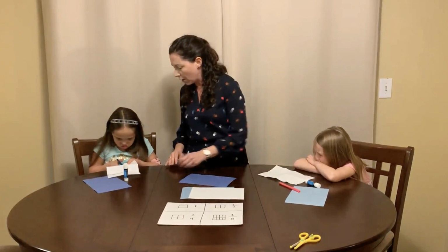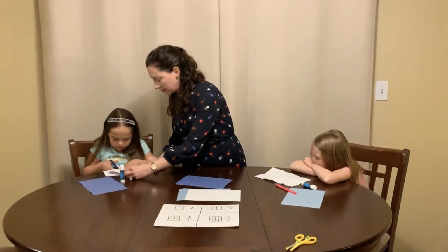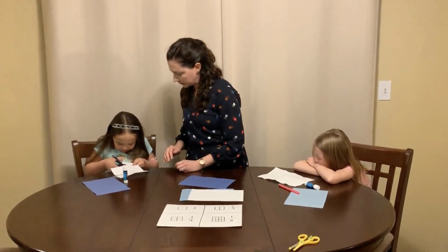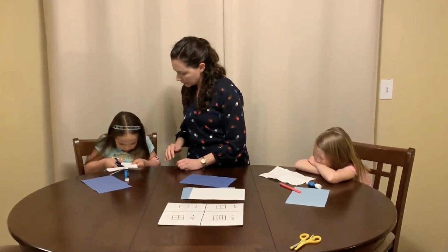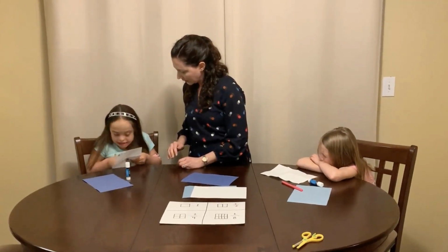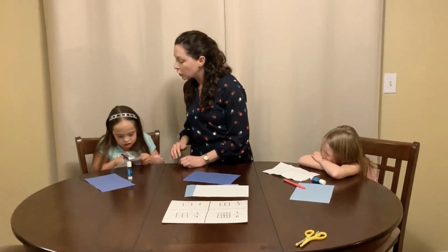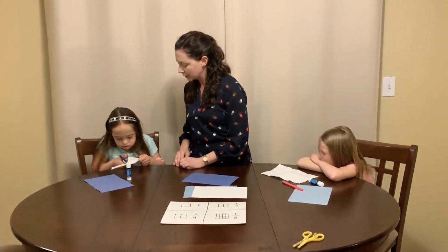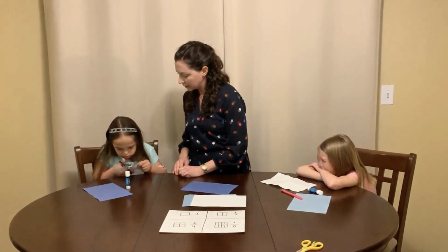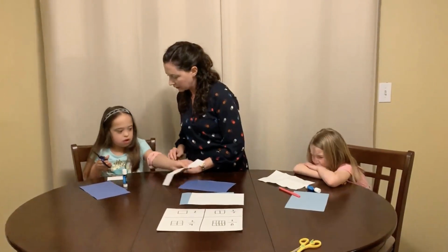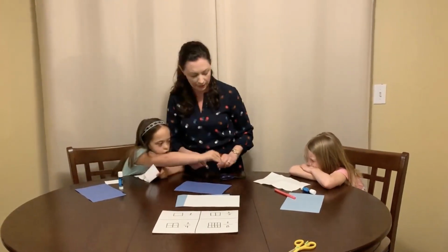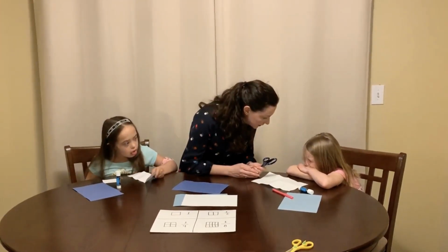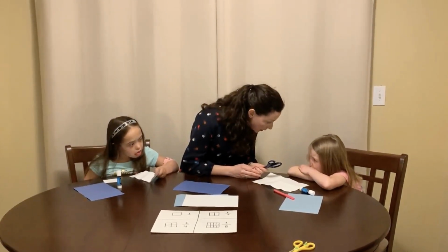Good job cutting it all the way down. Keep going. Watch those fingers. Wait. She's going to wait. Don't worry. Very good. So this is 1/8. What's your favorite color? Is that why you wanted this one?